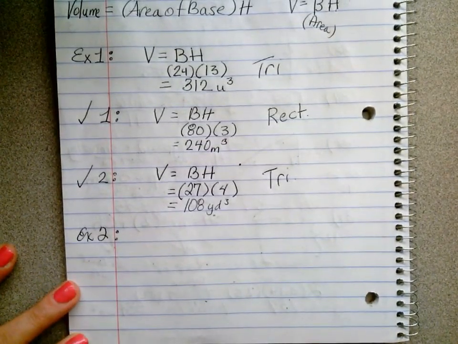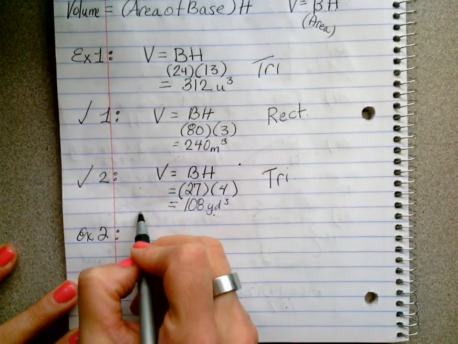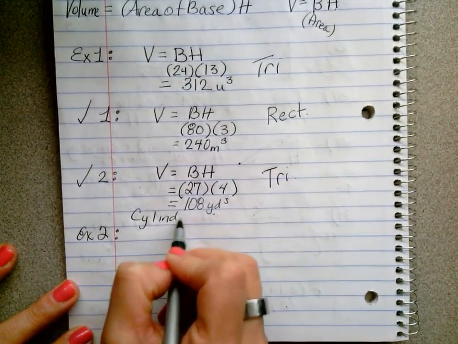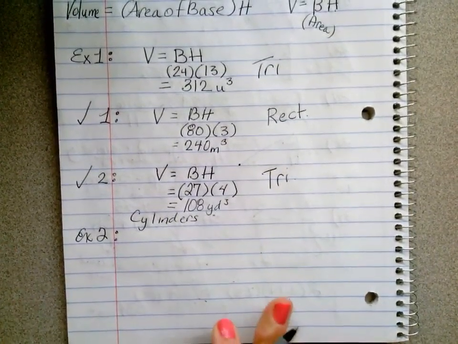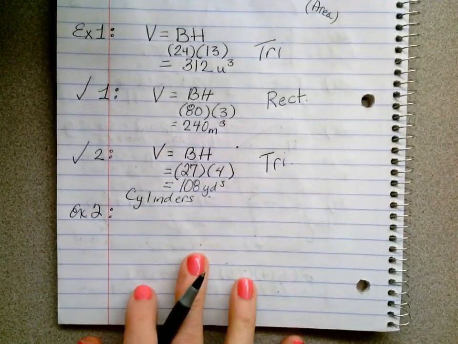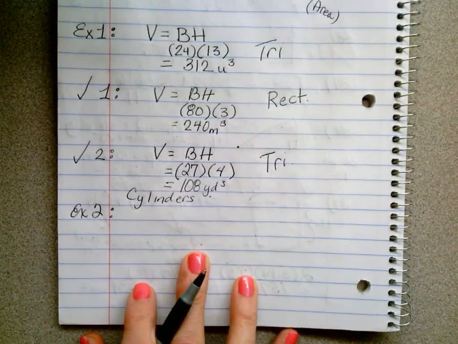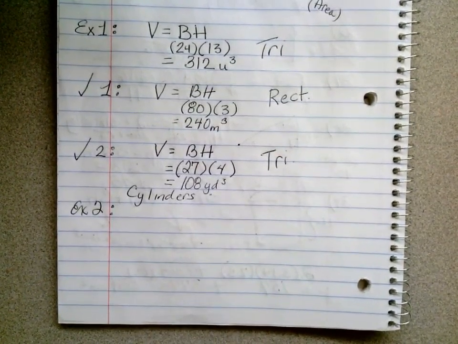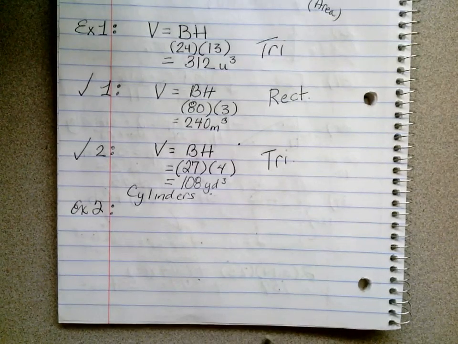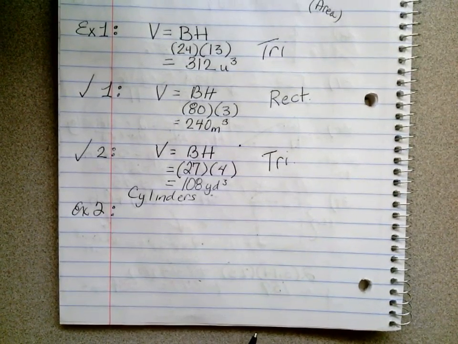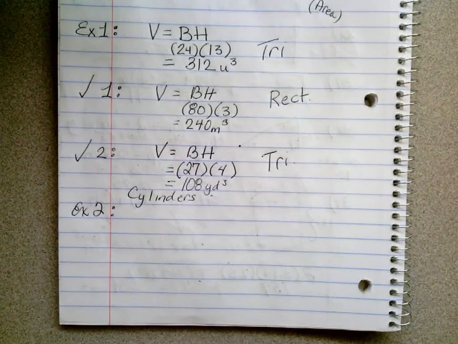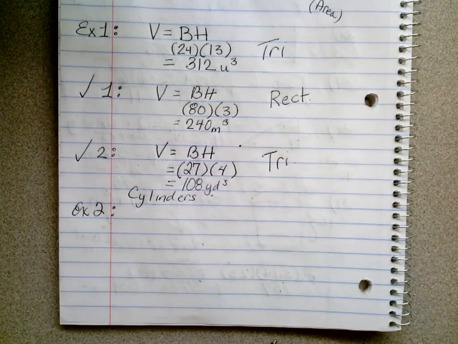Okay? Example 2, and this is where we get to cylinders. I like the swimming pool model. I think that's kind of cool. Example 2, swimming pool. The capacity in gallons, we're going to find the volume of the swimming pool to the best of our abilities. And then we're going to actually take it and convert it to gallons, which is a separate thing, but we're going to use the cylinder formula nonetheless.